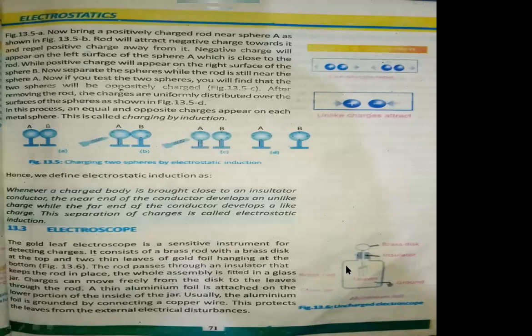What it consists of: on the top, we have a brass disc. This is the brass disc, okay? And then we have the brass rod. This is the long tube which is coming out of the brass disc. You can't see it over here, but you can see it on your textbook. And the next one is leaves. These are the two leaves underneath the rod. And then you have ground over here, and it is aluminum foil, and there is an insulator over here.